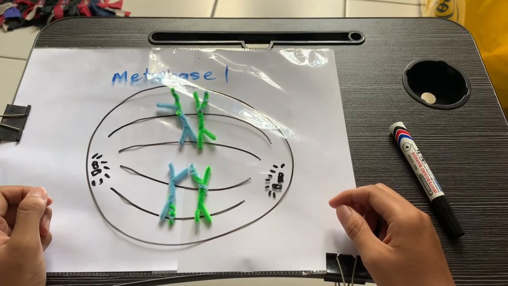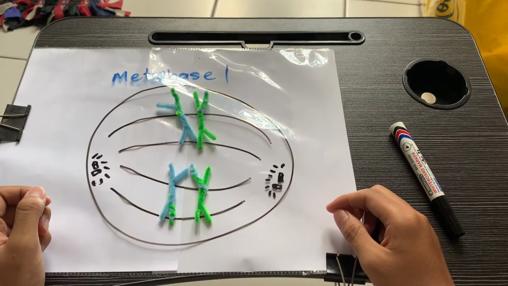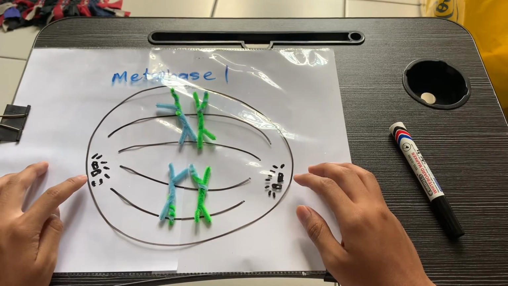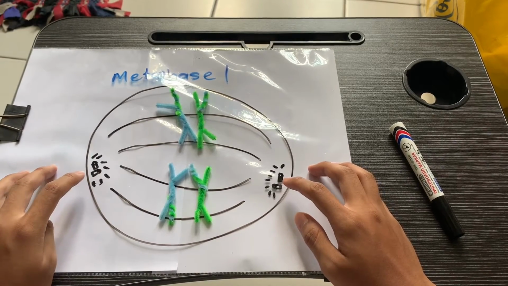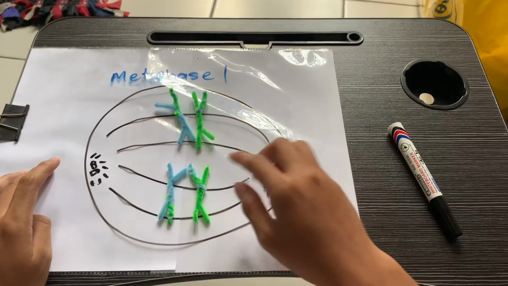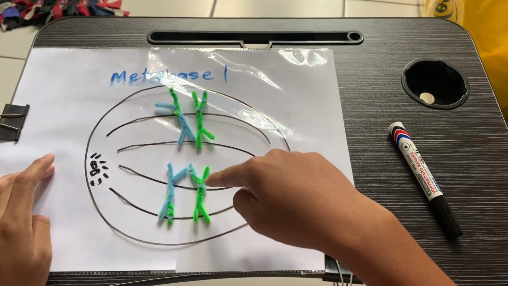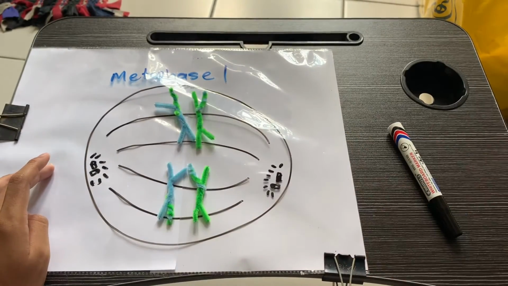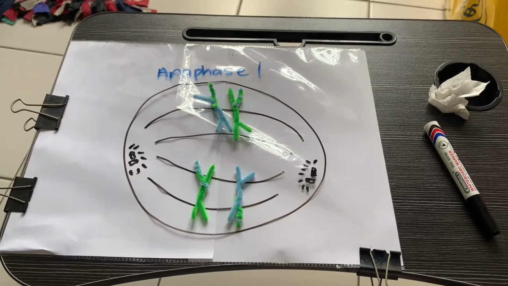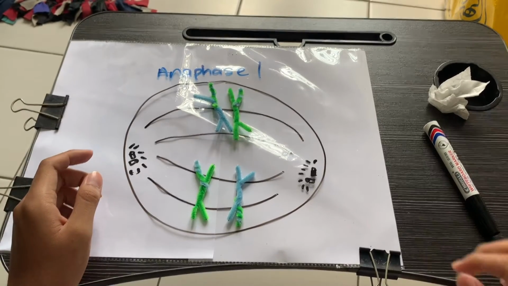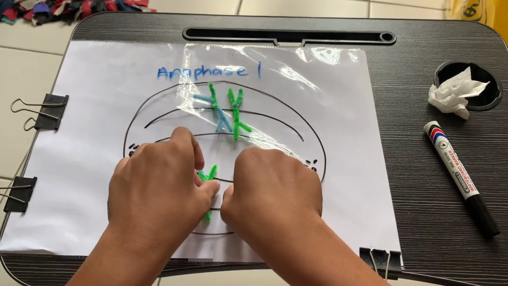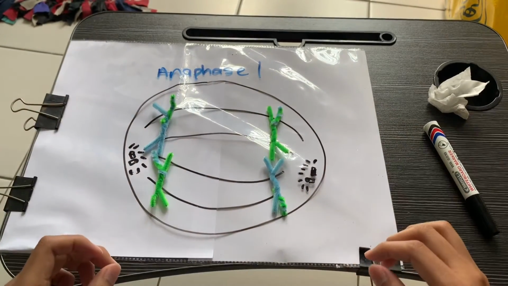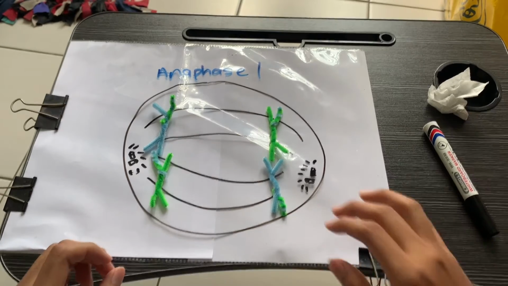Another thing that happens in metaphase 1 is that the spindle is going to attach. You can see that the centrosomes move to either side of the cell, and the spindle attaches to the centromere of each of those homologous chromosomes. During anaphase 1, it's pulling them apart, so we can see those homologous chromosomes now going to either cell.